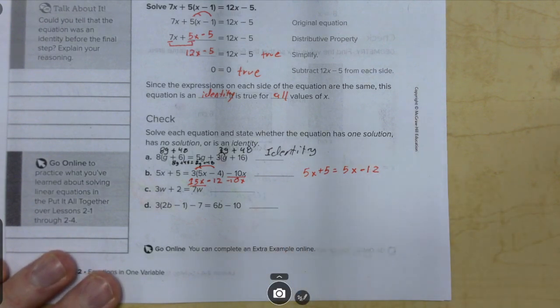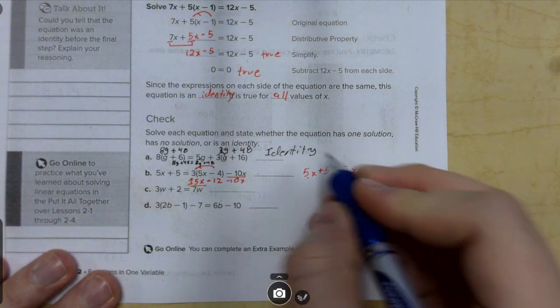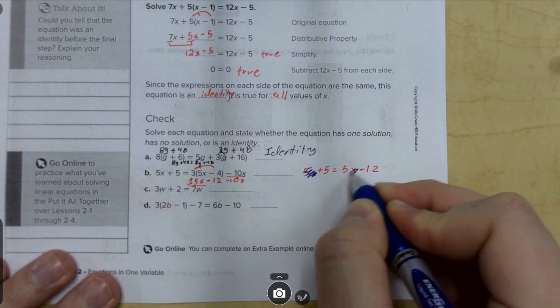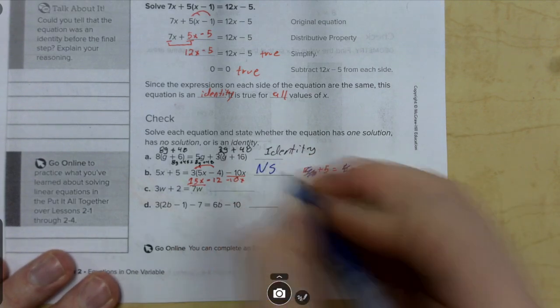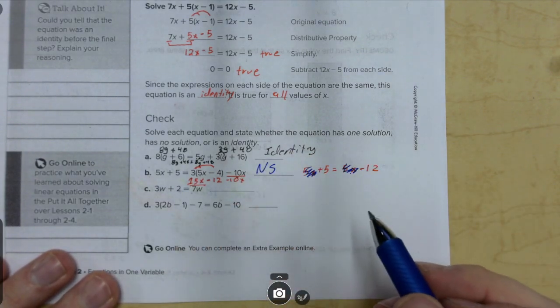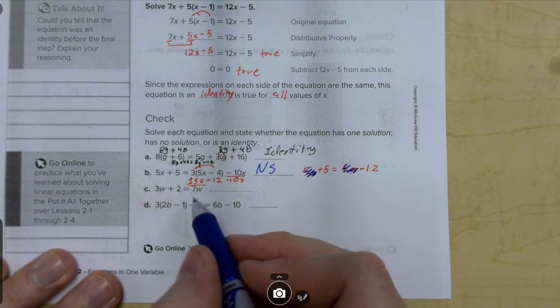If we subtract 5x from both sides, because both sides have 5x, we're left with 5 equals -12. That's false, so this is no solution. And you can just write NS for no solution.